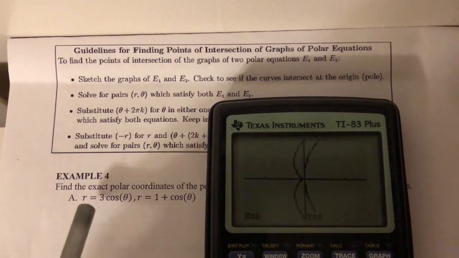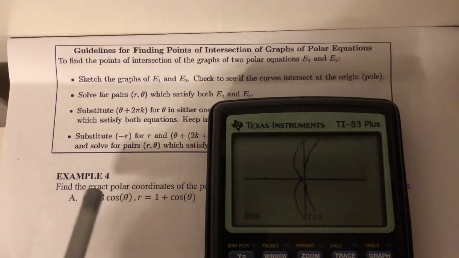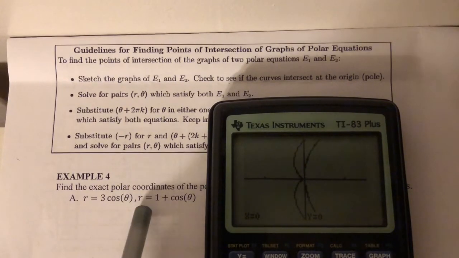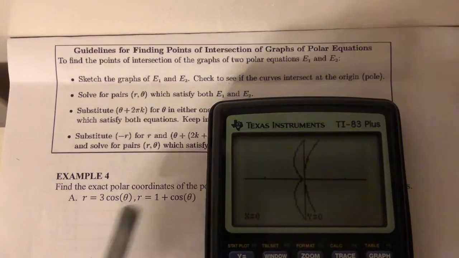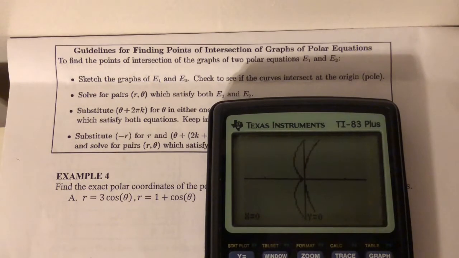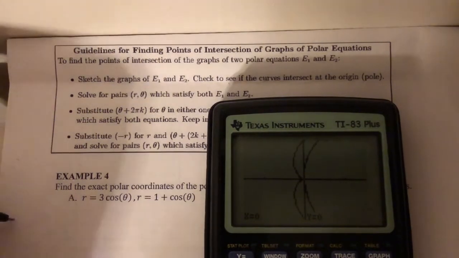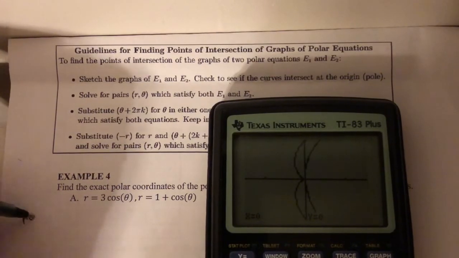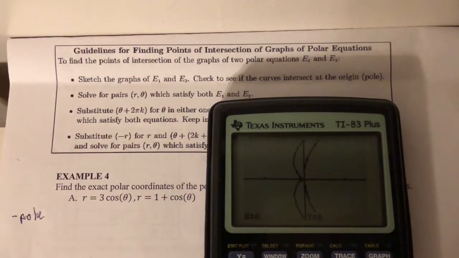So it might very well be that r is 0 for one value of theta here, r is 0 for another value of theta there, and you're not going to be able to find that really easily algebraically. So what we want to do in step 1 is verify whether or not the graphs intersect at the pole. With that in mind, they intersect at the pole. That's one point at which they intersect.